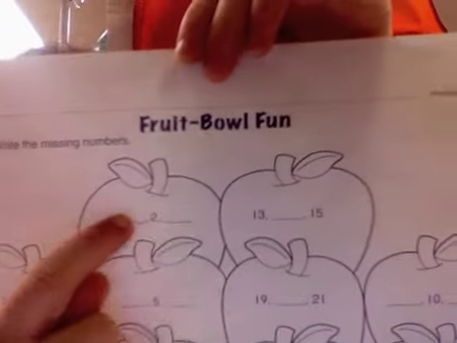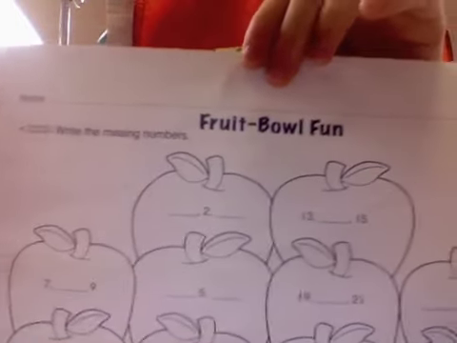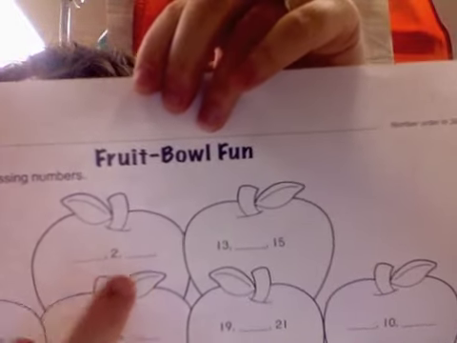So for example, to start at the top, you have 2 blanks in between the number 2. So the number 1 would come here and the number 3 would come afterwards, because 1 and 3 are the numbers that are in numerical order by the number 2.